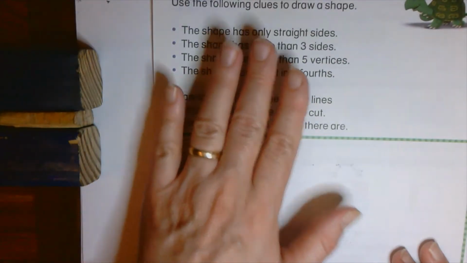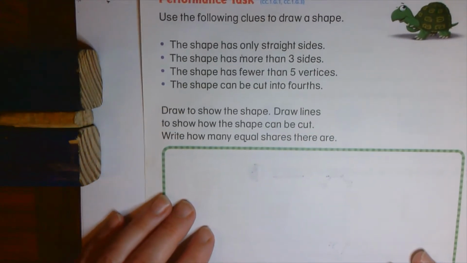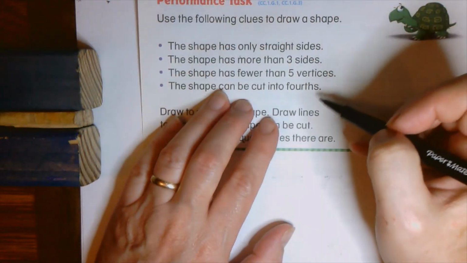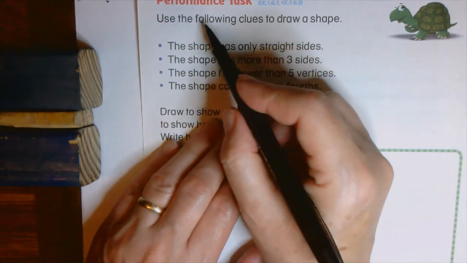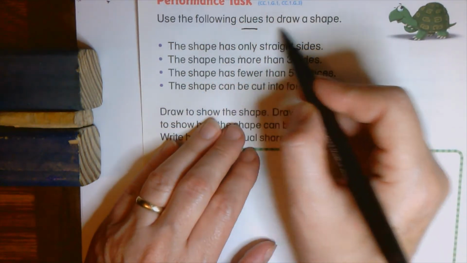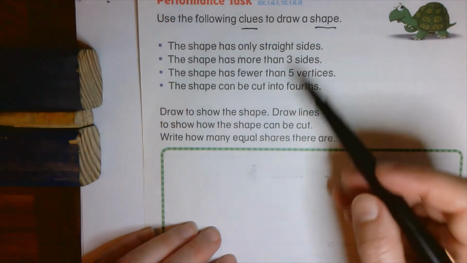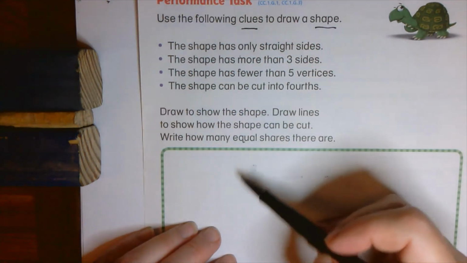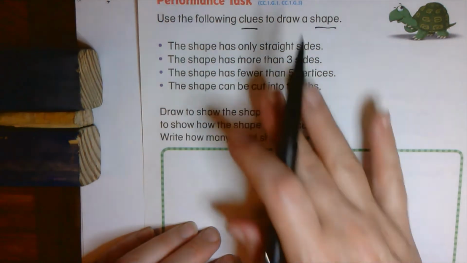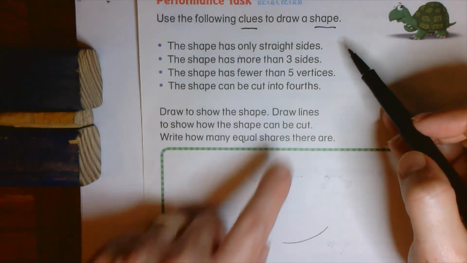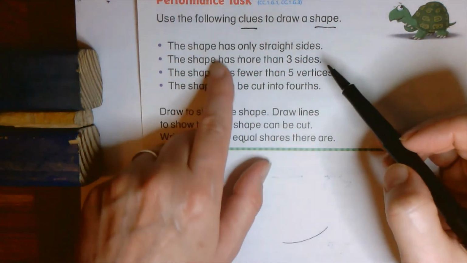Last page, this is where you definitely need to use your guessing and rechecking skills. So here are the clues. You're going to use the following 4 clues to draw a shape. Definitely use a pencil. Read the clues, we're going to read them together. Draw the shape, and then go back and reread the clues and double check your shape. Make sure your shape matches all the clues. So here are the clues.